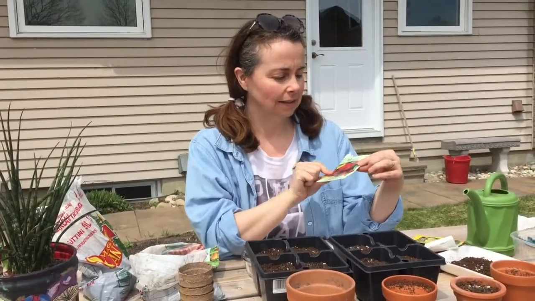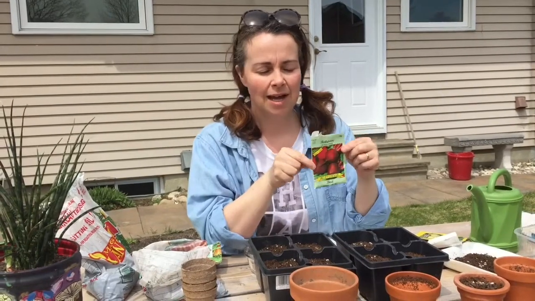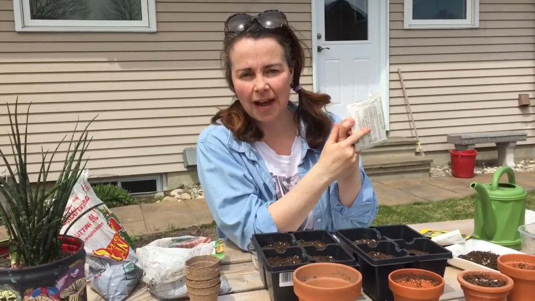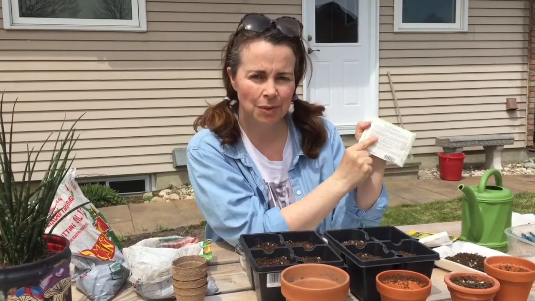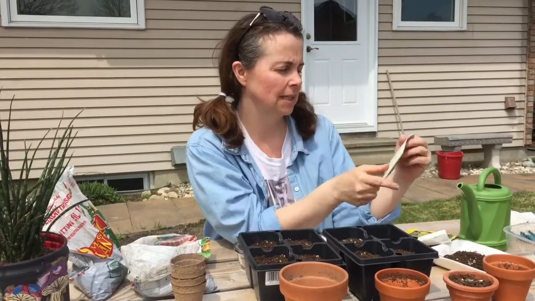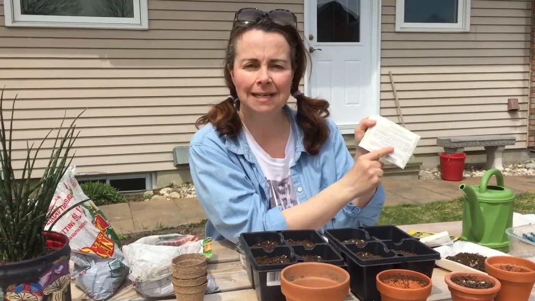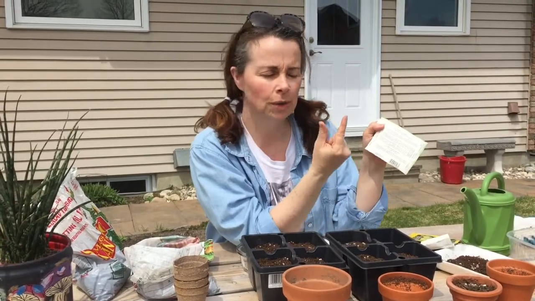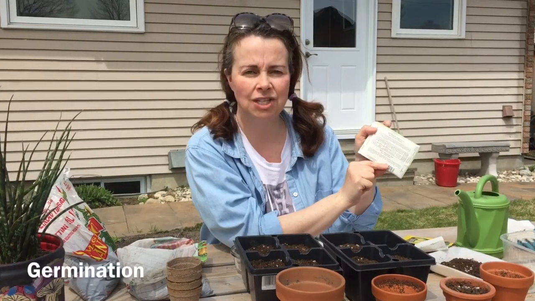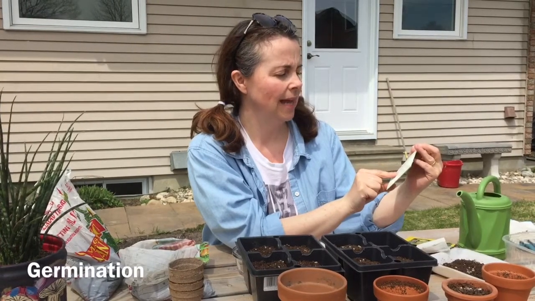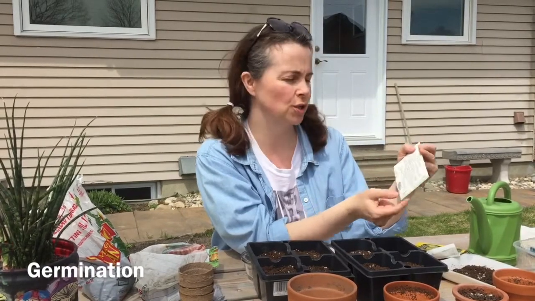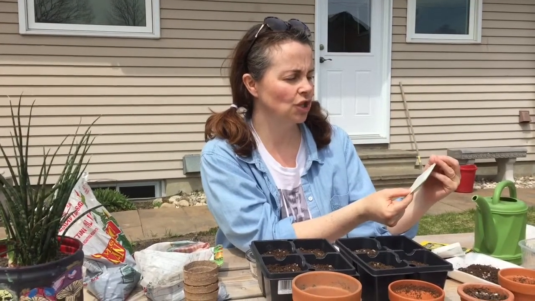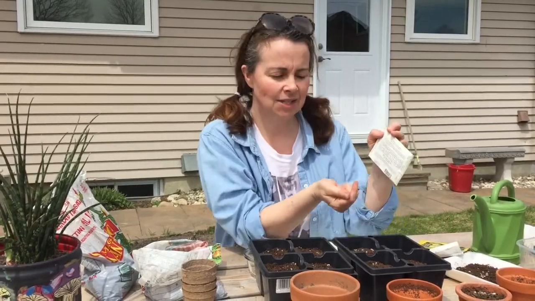Now for the planting. We start with some beets. On the back of each package, you will see some instructions. How deep do I put the seed? How much space? How many days will it take to grow? We call that germination period. And how many days until the plant matures? Days to maturity. Let's try.